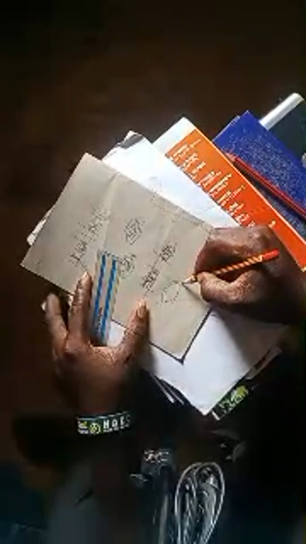Pick your paper, your pen. Take this shape to the middle. Here's our base. Take this one. Extend. Have you done that? Take another one from the top. Then bring another one inside, according to your choice. That's the eye.